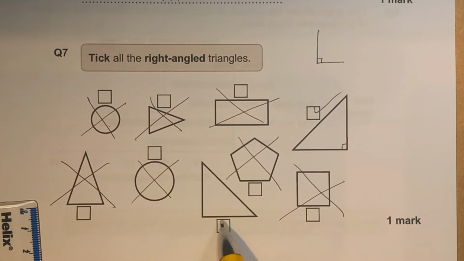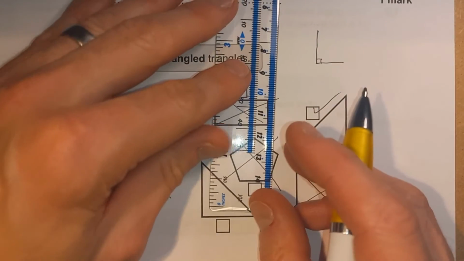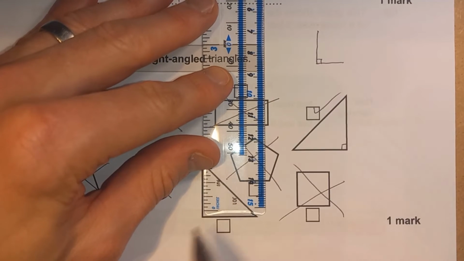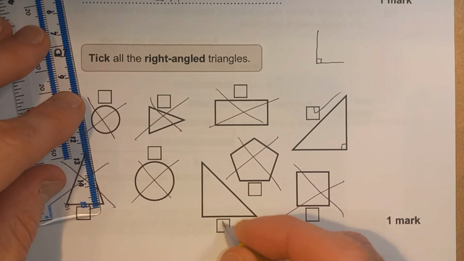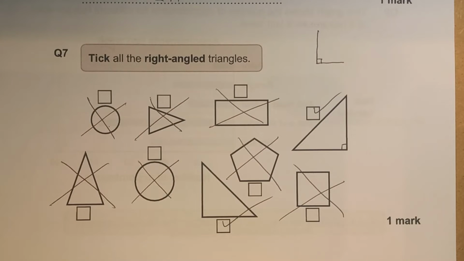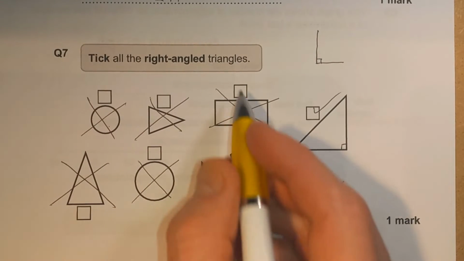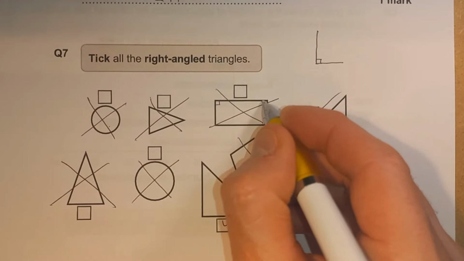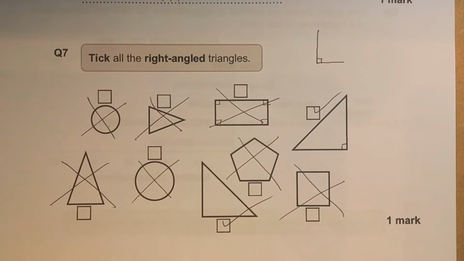We've got one last one to try here. Well, this is looking very similar to what I've drawn up there. And if I can see that, yeah, my ruler's fitting inside it. So we've got 2 right angle triangles there. But the trick here is the triangles bit, because it would be very easy to say, oh, I've got right angles here, which you have, but it's a rectangle, it's not a triangle.